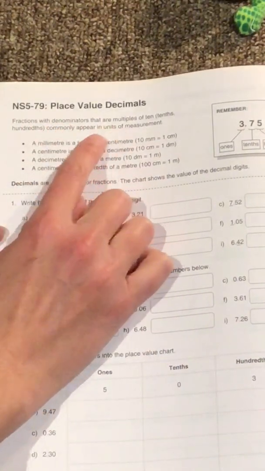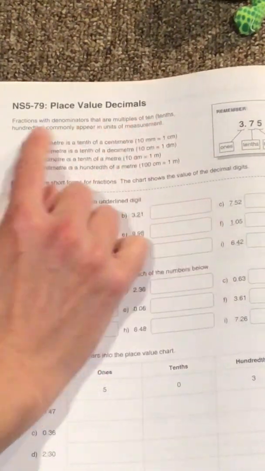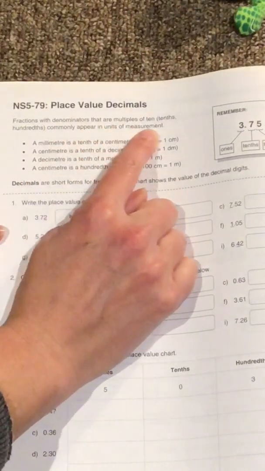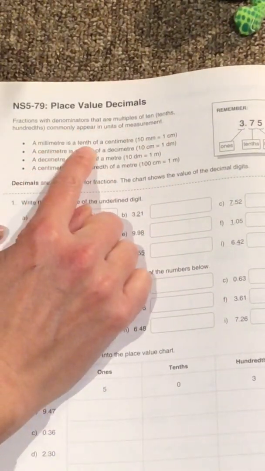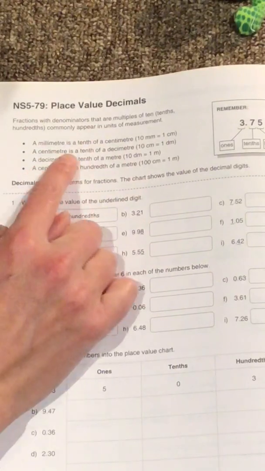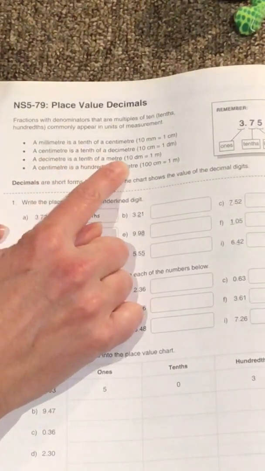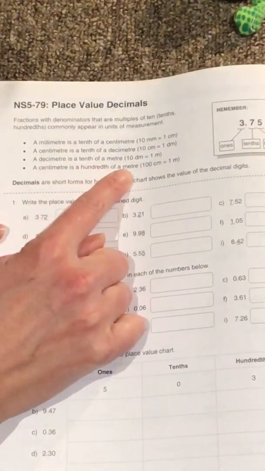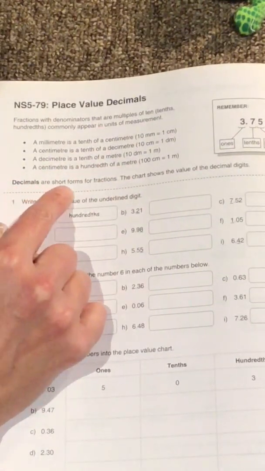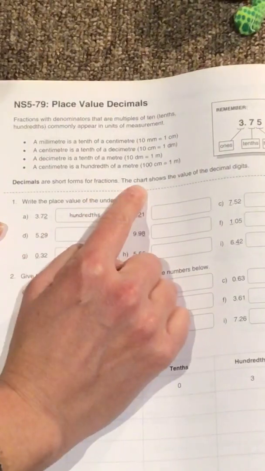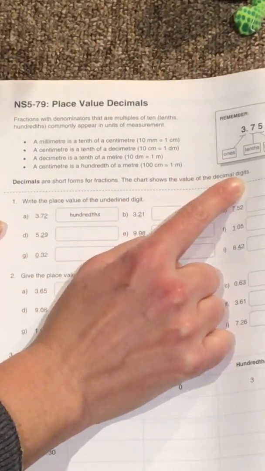Just talking about fractions with denominators that are multiples of 10, tenths, hundredths, commonly appear in units of measurement. A millimeter is a tenth of a centimeter. A centimeter is a tenth of a decimeter. A decimeter is a tenth of a meter. A centimeter is a hundredth of a meter. Decimals are short forms for fractions. The chart shows the value of the decimal digits.